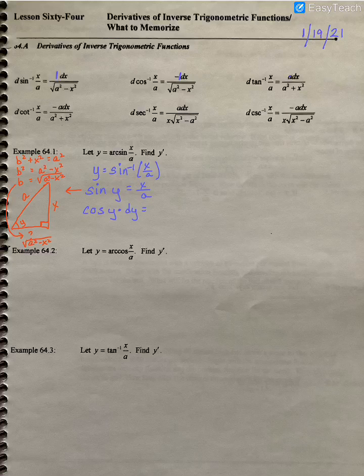Then we're going to do the derivative of x over a. Keep in mind a is a constant, so this is like saying 1 over a times x. And the derivative of 1 over a times x is going to be 1 over a, and then times the derivative of the variable, which is dx.